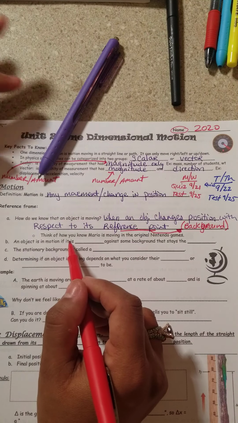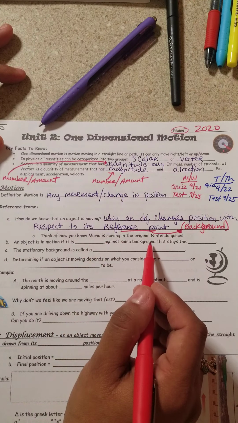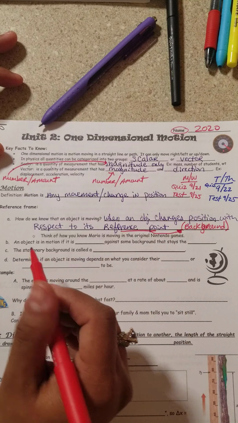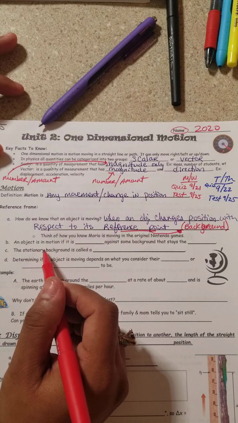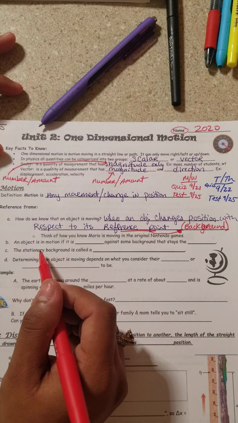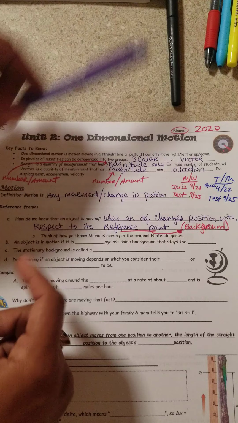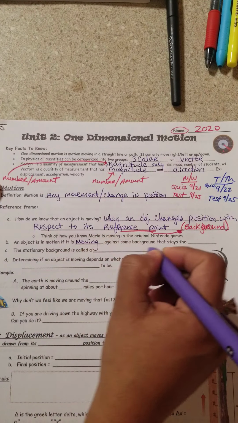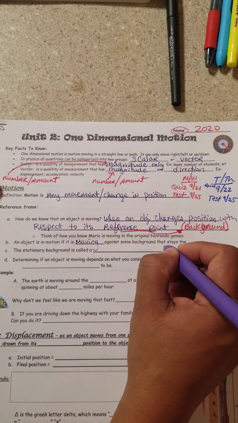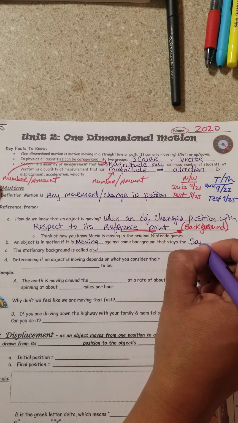It says here, think about old school Mario game. Okay, like the original Nintendo Mario games. An object is in motion if it is moving against some background that stays the same.